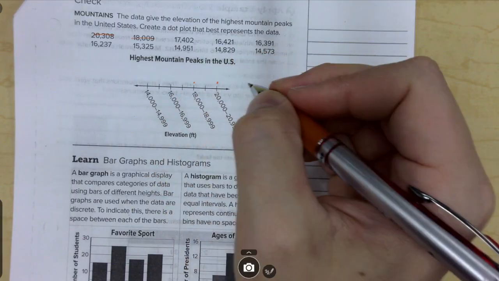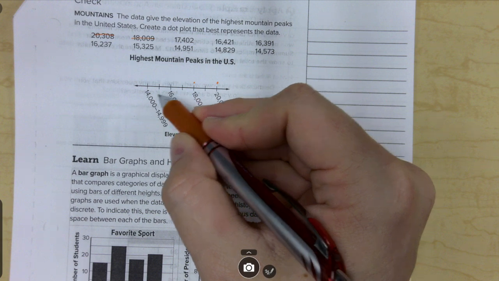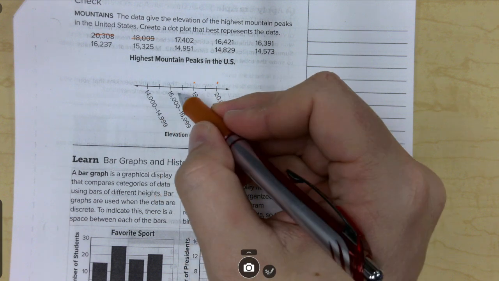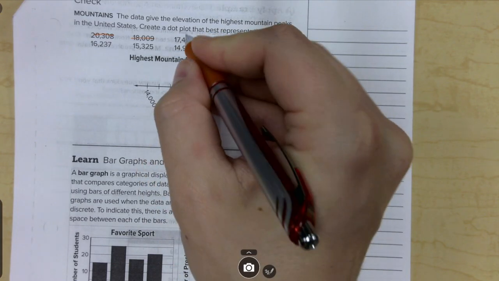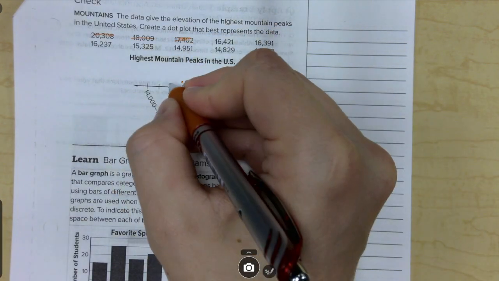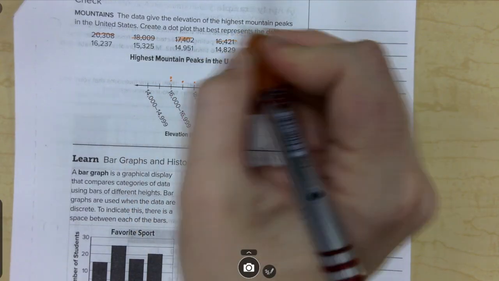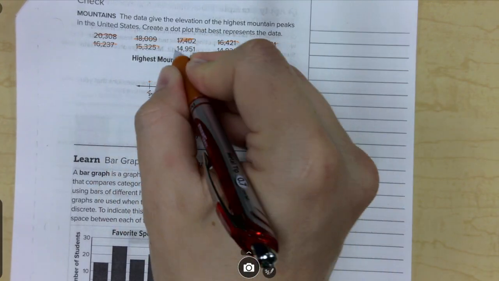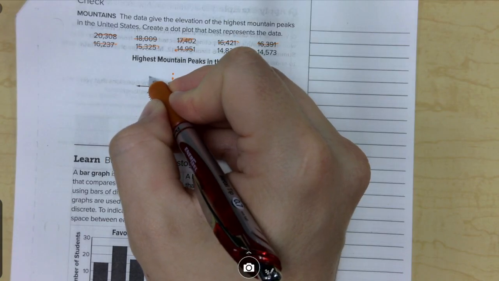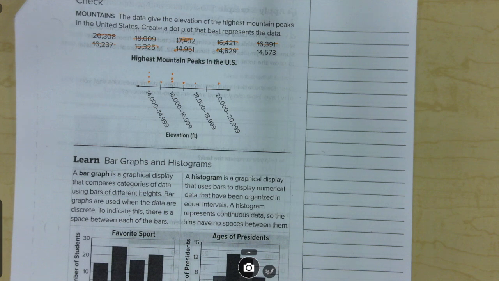17. Oh, you see the 17 is not marked, but we have to understand it's there. This goes 14 to 15, with that being 15, 16,000 to 17. So with that there, we have to put a dot there. We have another one in the 16s. 16, 16, 15, 14, 14, 14. That's it.